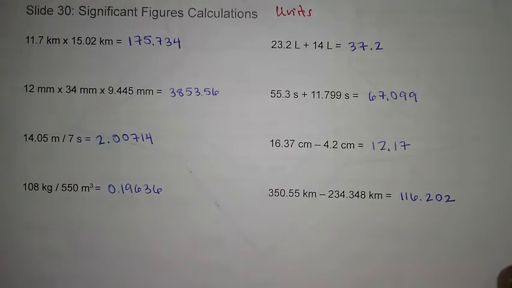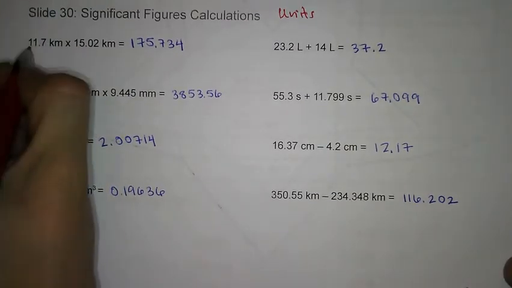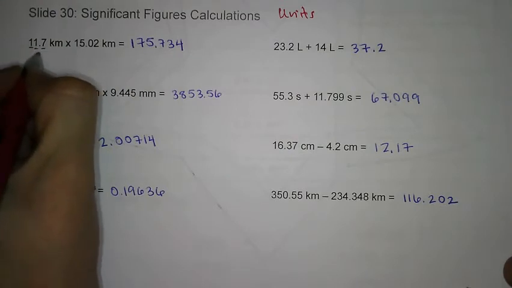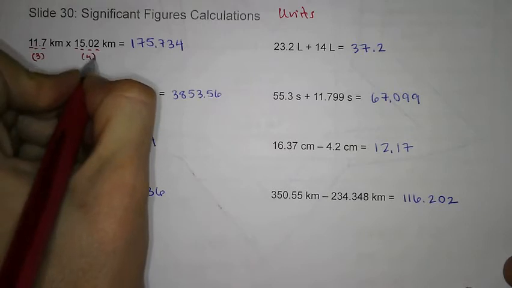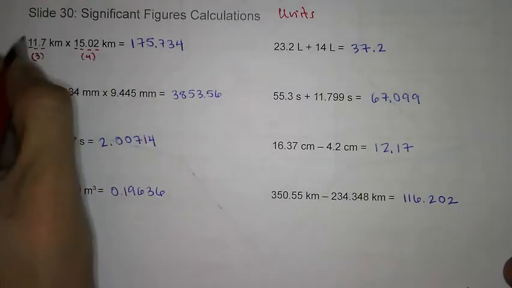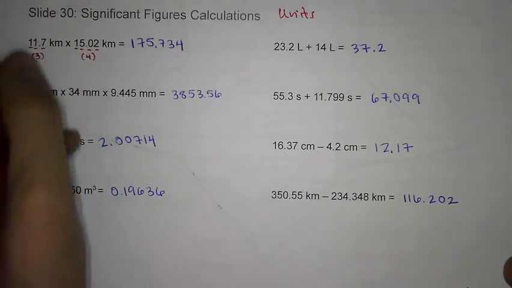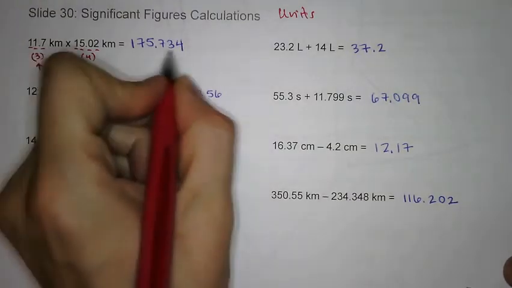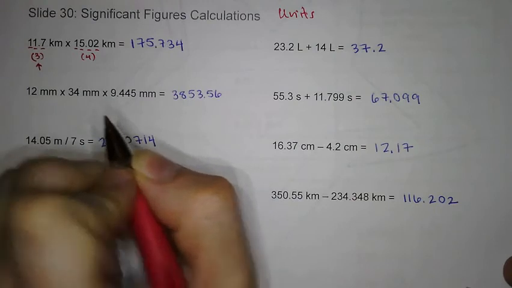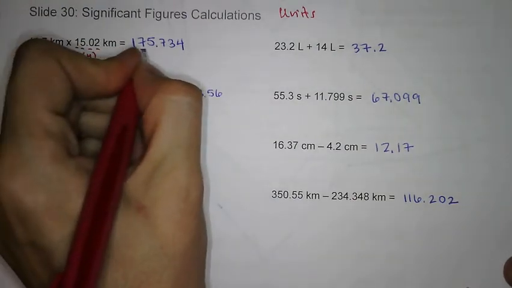Well, actually just multiplying, but that's the rule I'm going to use. 11.7 has 3 significant figures. 15.02 has 4. This one, 11.7, that's the weakest link. I get to keep only 3 sig figs. Wish I could keep 4. Heck, I wish I could keep 6, but I can't. I can only keep 3. So 1, 2, 3.